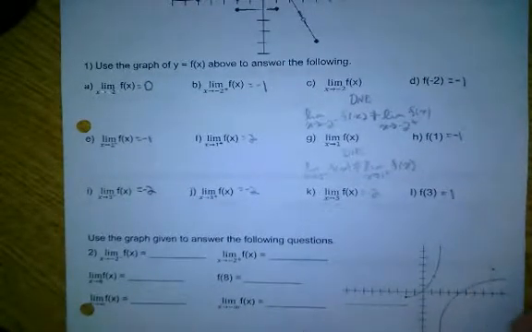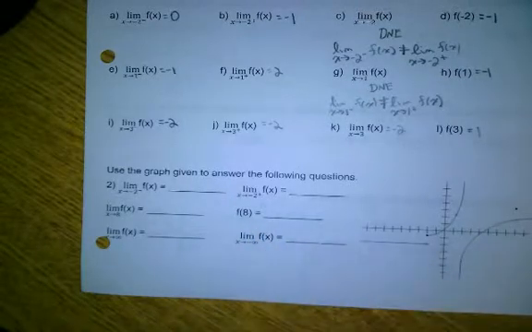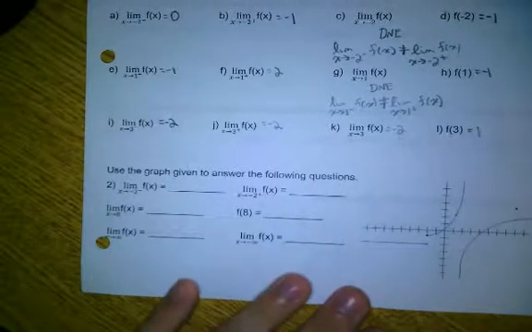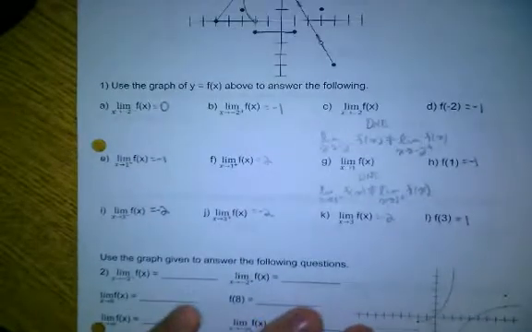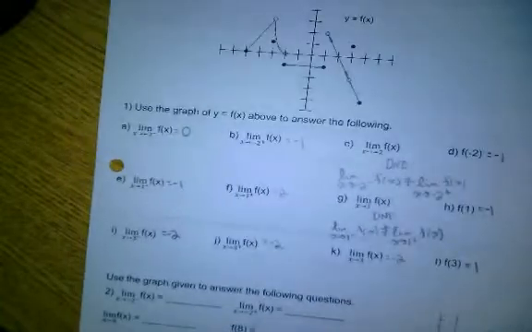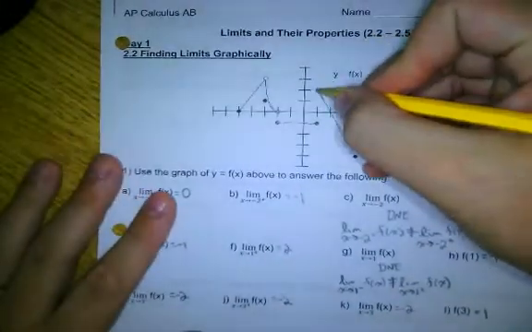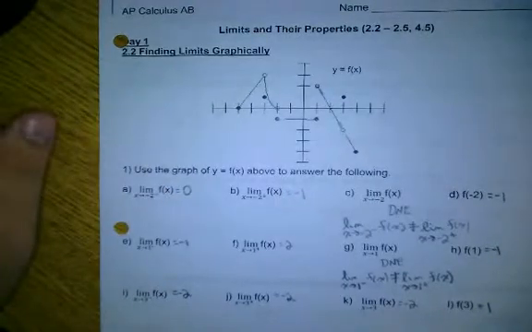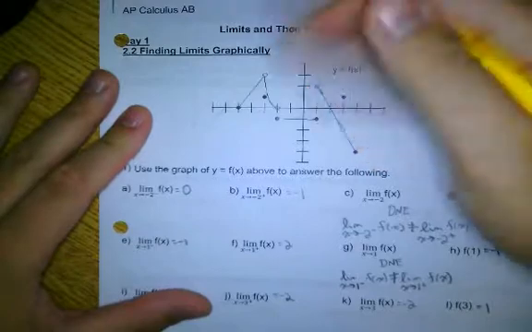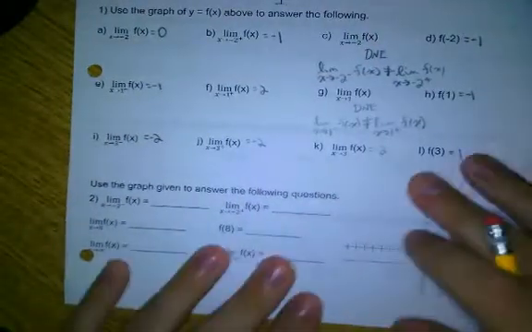Any questions on the first section? Alright, next one. What's up? So when there's a hole in just a regular one, what if there's just two points on the screen? Two points, instead of one being a hole and one being a line? So you're saying if this was like this right here? Yeah. That's no longer a function. It'd be a relation, so they won't ask you that. For these limit problems, we only work with functions.